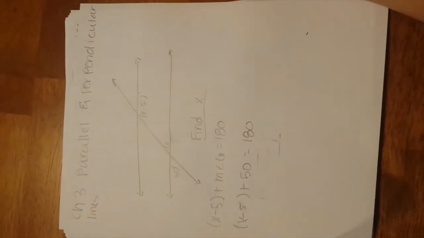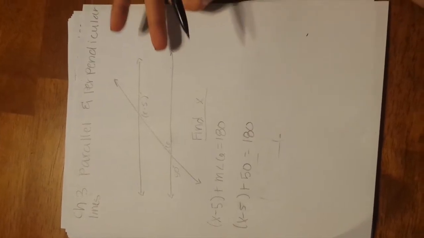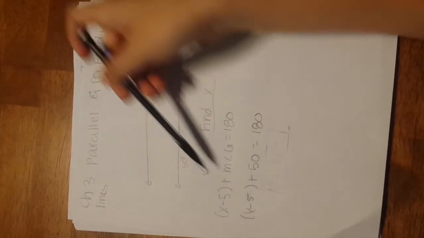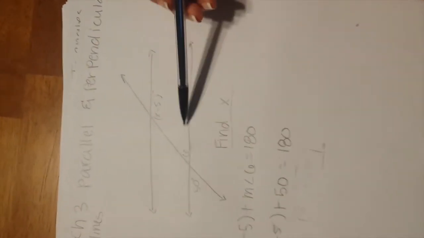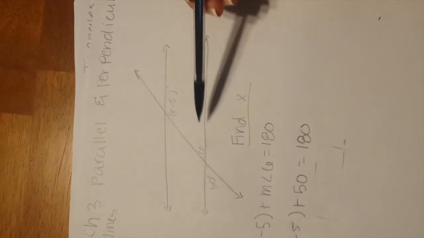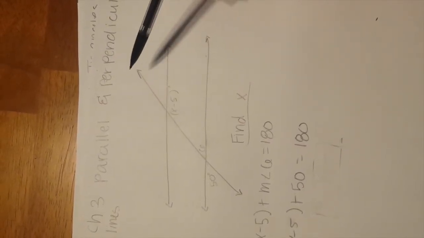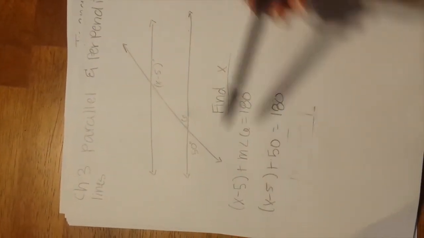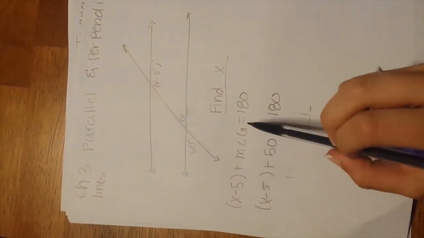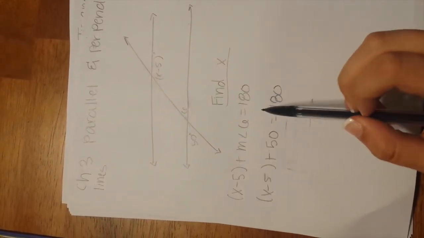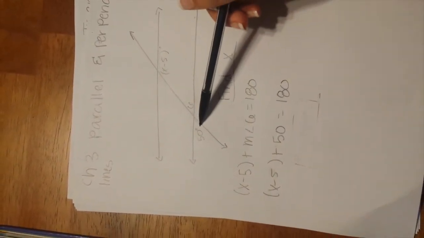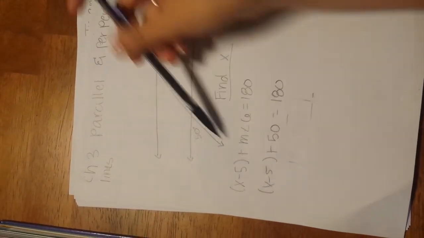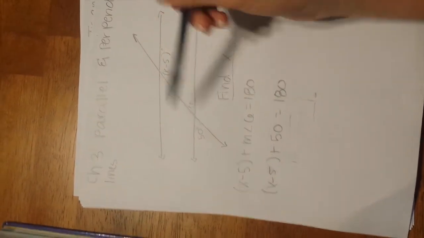For chapter 3, we have parallel and perpendicular lines. So we have a pair of parallel lines right here, and then we have a perpendicular line cutting through it. So we have these two angles right here that are consecutive interior angles. So we use them for that to put into a formula. So we set them to add up to equal 180. So when we go to solve it out, we have to put 50 is equal to 6 because the line goes straight through it and it cuts it off. So these are equal to each other.